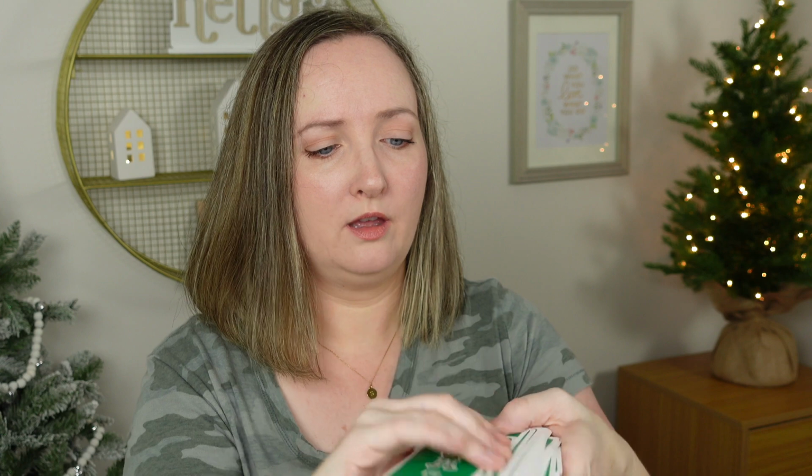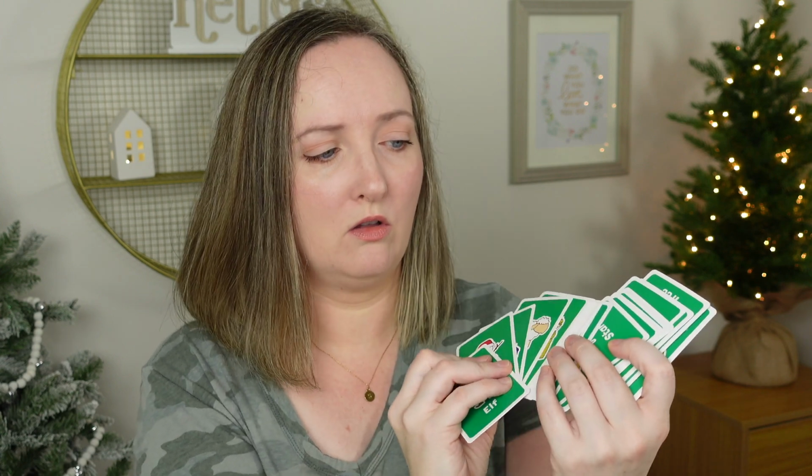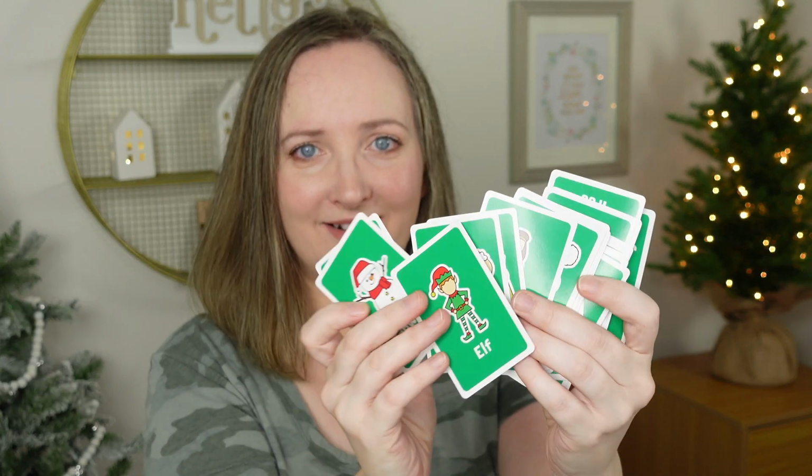And then here are the little cards that come, the calling cards that you would call. Are they cute? They're so adorable. Okay, I just had to show you that one.